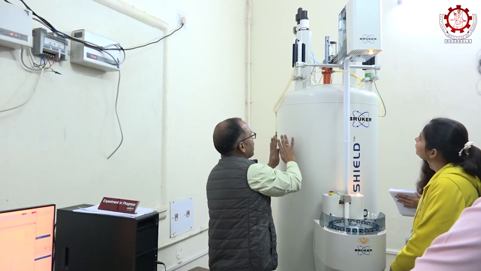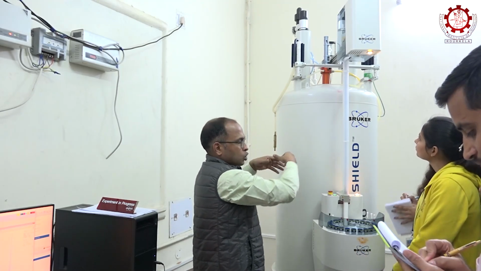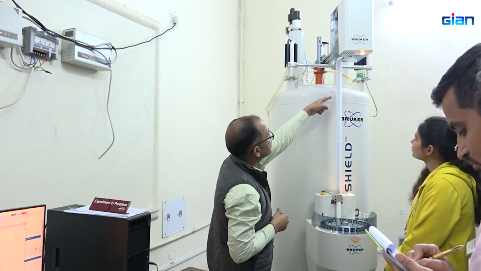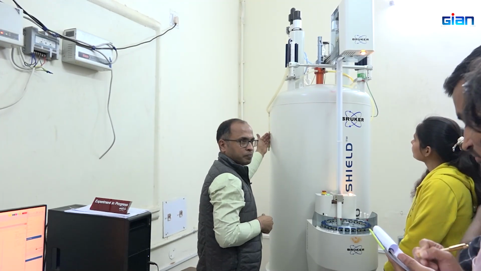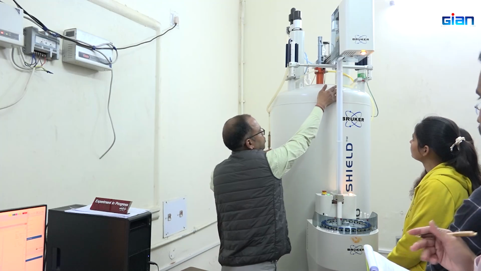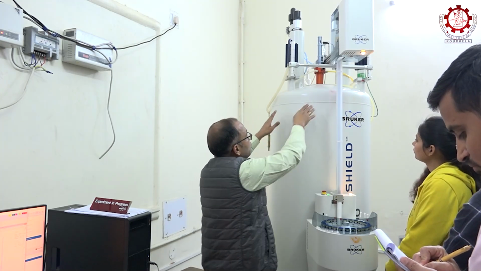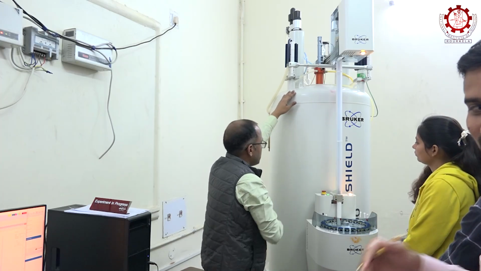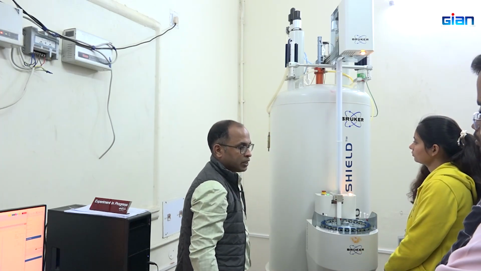If you imagine this is cylindrical, there are many containers inside, and the nitrogen is the outermost container, because it is almost close to the periphery. So what we do is fill this from here to here with liquid nitrogen.